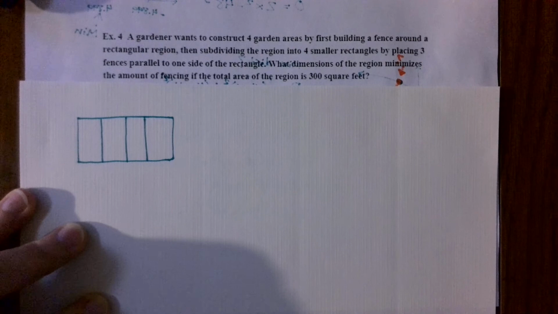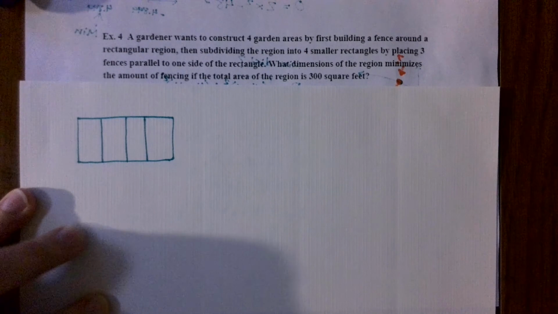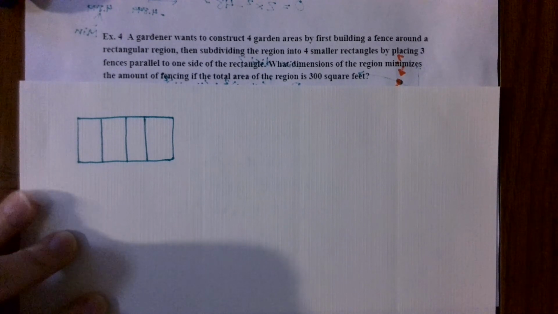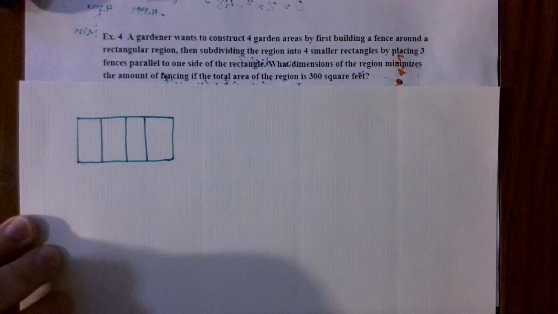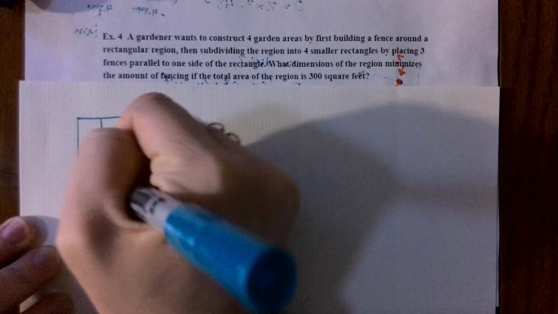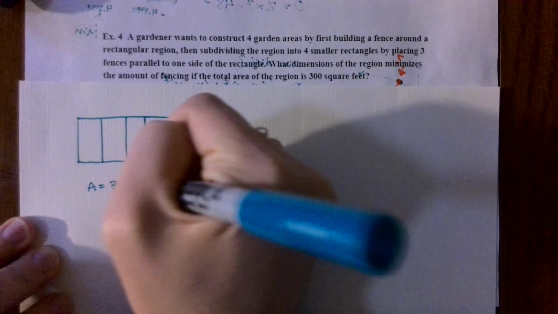It wants to know what dimensions of the region minimizes the amount of fencing if the total area of the region is 300 square feet. So we've got that the area is 300 feet squared.